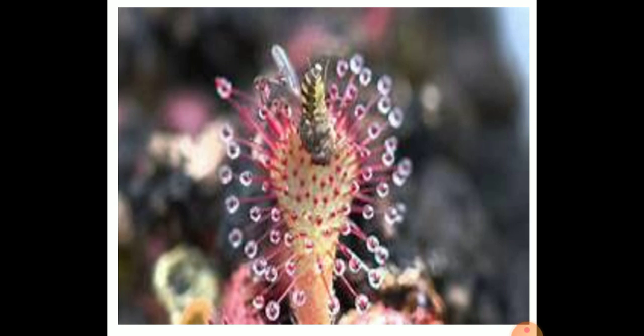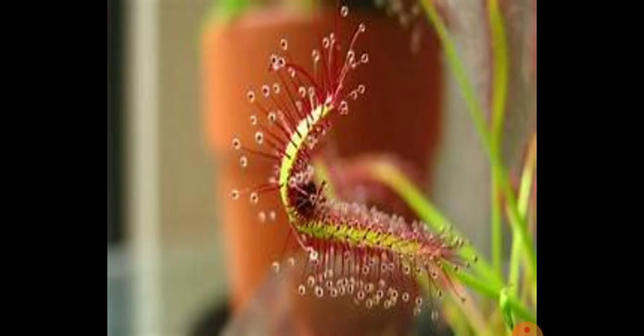When an insect happens to sit on such a leaf, the sensitive tentacles rapidly bend inward and surround its body. The digestive fluid covers the insect's body and the digested parts of the insect are absorbed and assimilated by the plant.